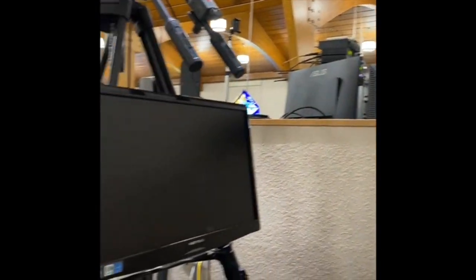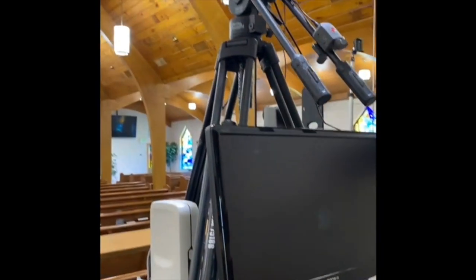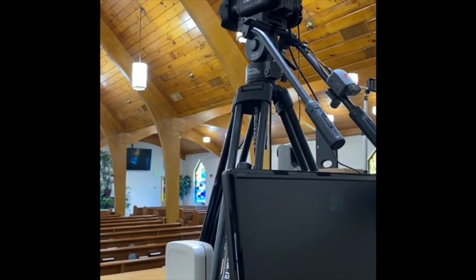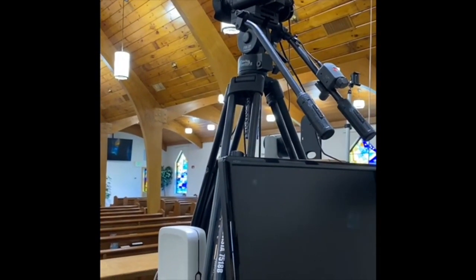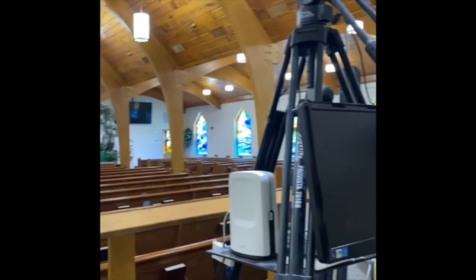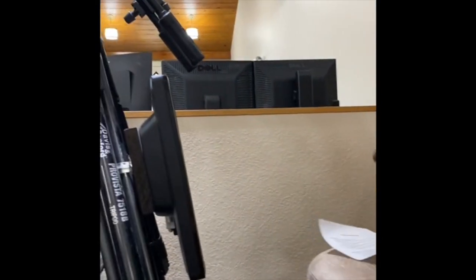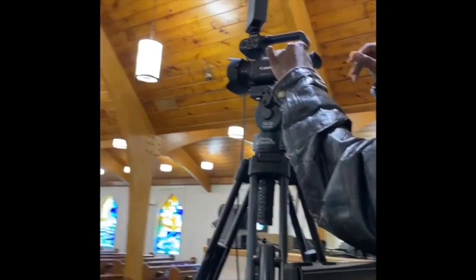I've got this video switcher on which the camera would show through. So for Adam to turn this camera on, what he would have to do is open out this view.